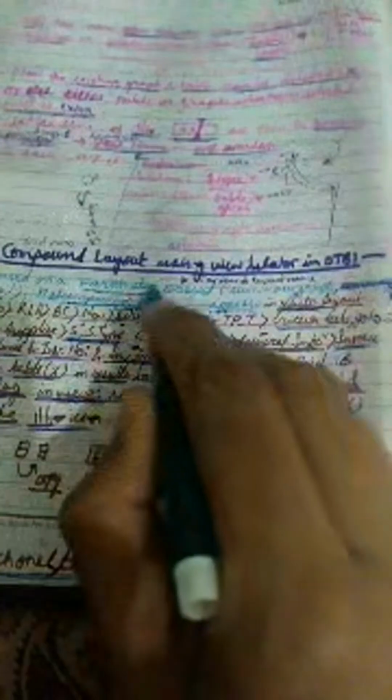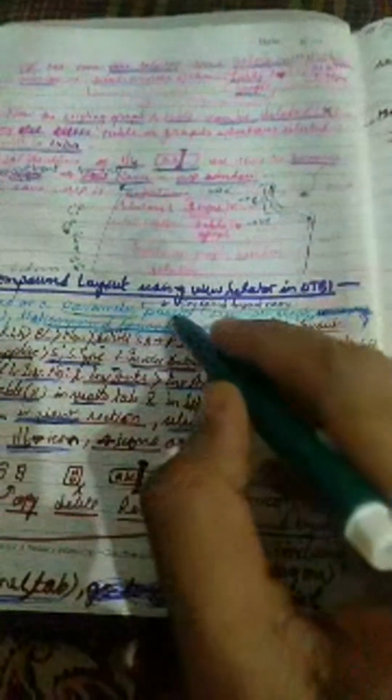Based on a parameter passed, the parameter passed here is the compound layout name. I'll rename them A, B, C, D, whatever, I'll give names to each compound layout. Summary, graph, detail, I'm taking it here. The compound layout will appear in the master layout. That particular compound layout should appear in the master layout.